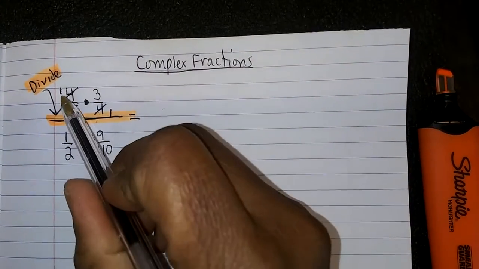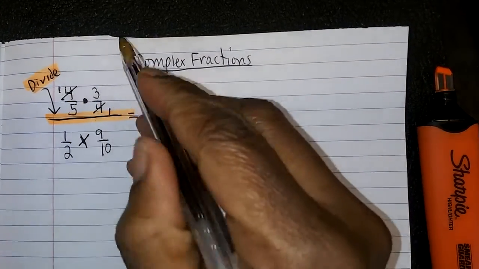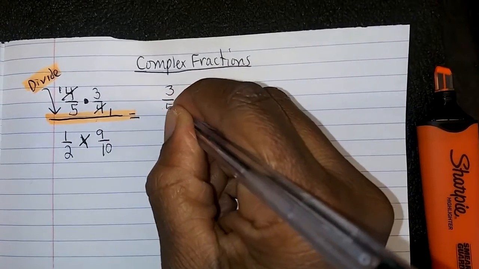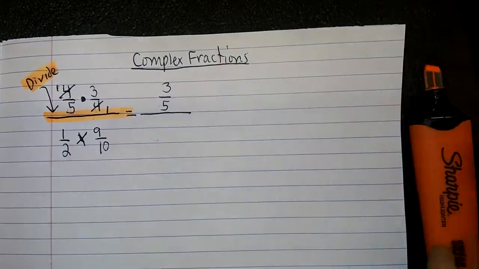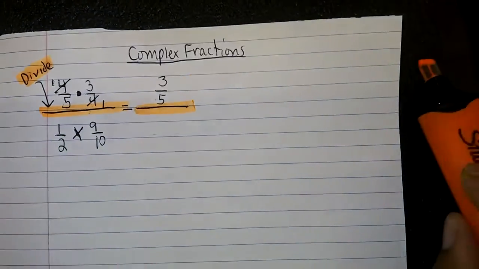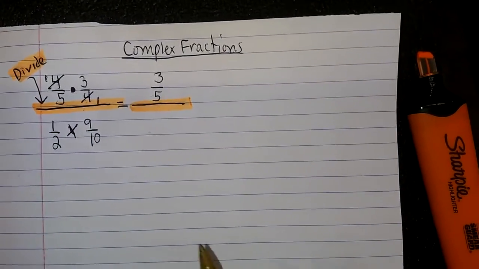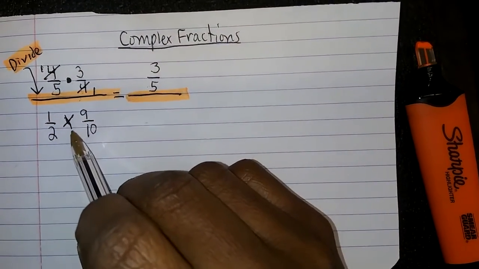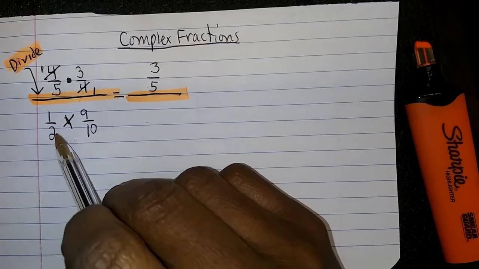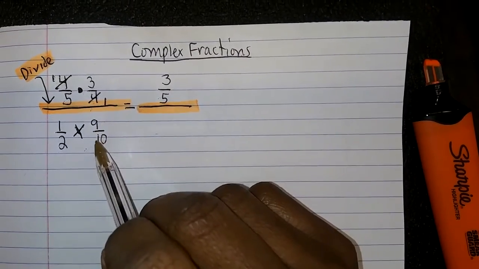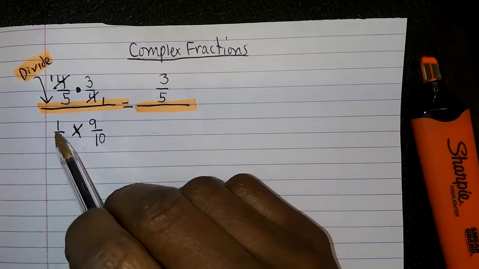So let's set up to multiply. 1 times 3 is 3, and 5 times 1 is 5. That is the answer to my numerator. I like to keep my fraction bar highlighted, and I like to make it a little bit bigger so it doesn't get lost in the midst of the problem. So now looking at the denominator, I also have to find a product. If I look at 2 and 9, they don't have any factor in common besides 1, as well as 1 and 10. So let's just multiply.